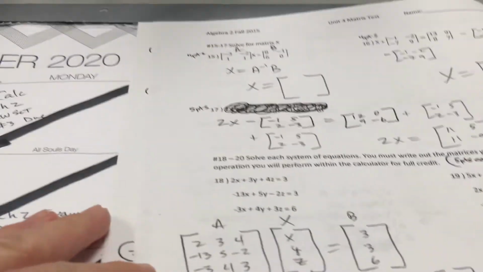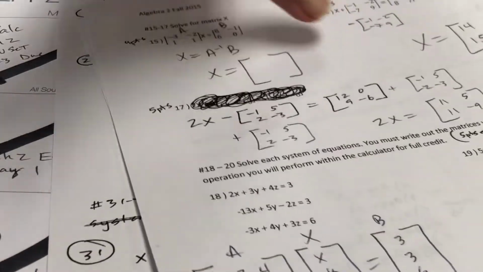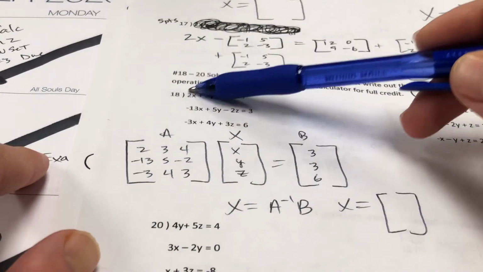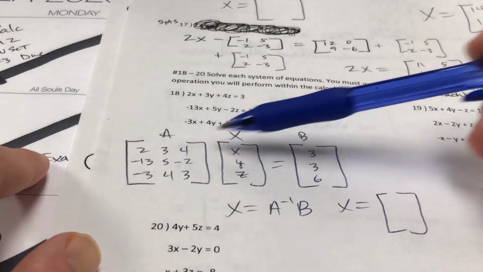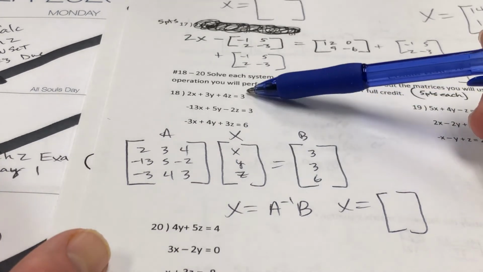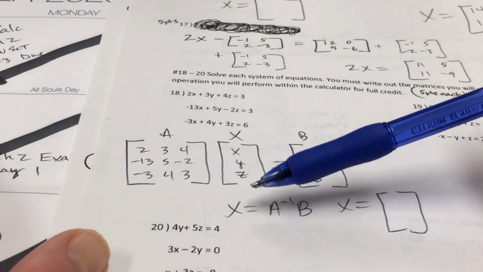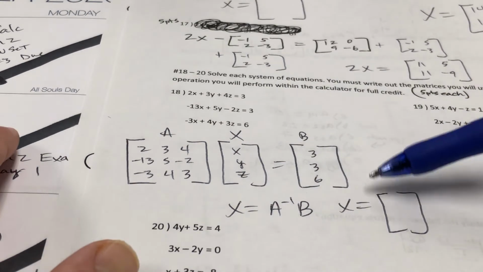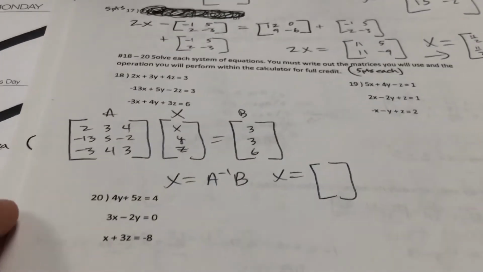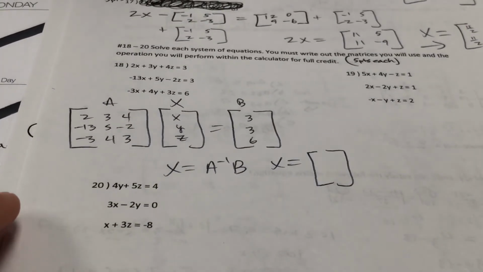18 through 20 is where you're going to use A inverse B. Again, you need to show your work like this. Matrix A, the coefficients, 2, 3, 4, and then so forth. Matrix X is what you're solving for, X, Y, and Z, equals matrix B. Those constants, 3, 3, 6. So X equals A inverse B. We did that in class. You're going to get a 3 by 1. So do the same thing on 19. Be careful on 20. There's some zeros involved.